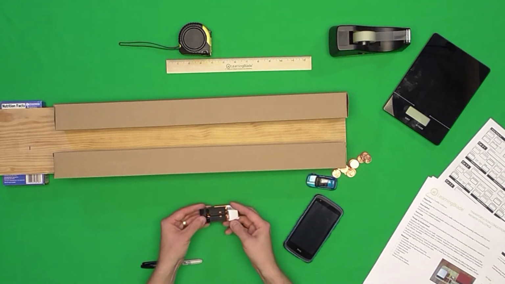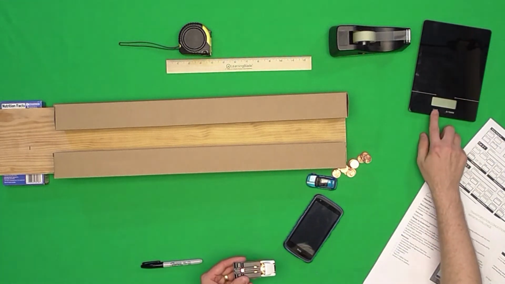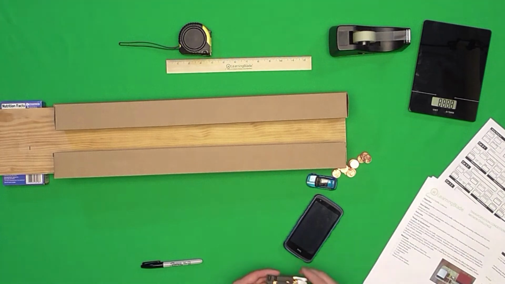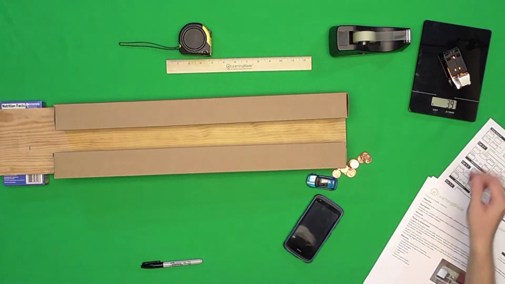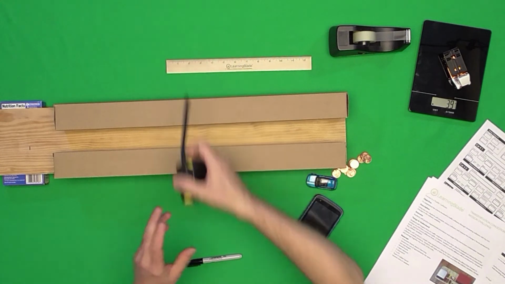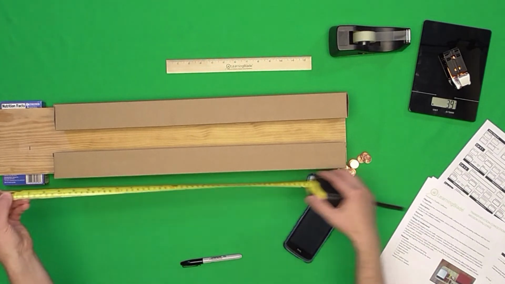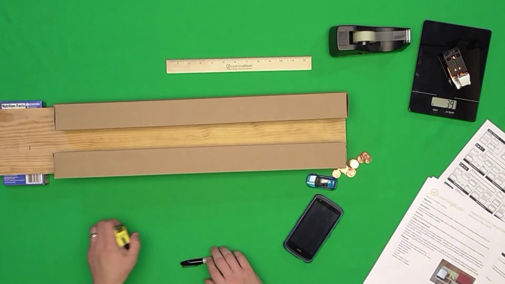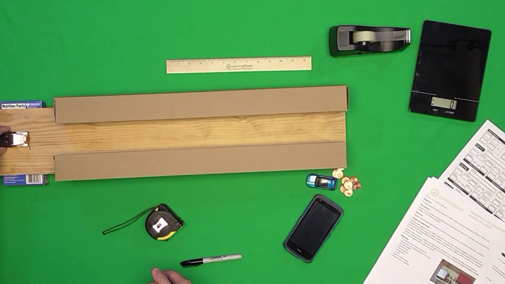Now in our first observation, we're going to measure our car. So we'll turn on our scale, and then we'll measure the mass. And so we've got 39 grams. So I would record that. I would also do measurements of my ramp because I want to calculate the slope. So I would measure that, and then I would record that on my worksheet as well. Once I've got the mass of my car, I'm going to put it at the spot that I've marked, and I'm going to let it roll down the ramp.